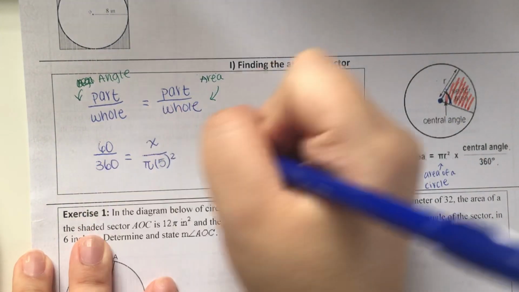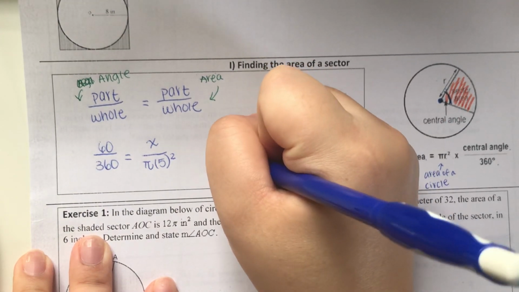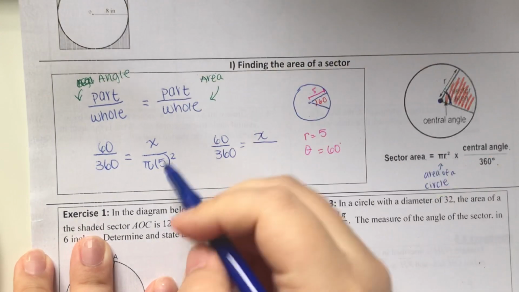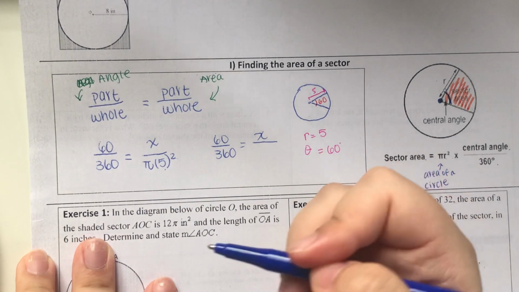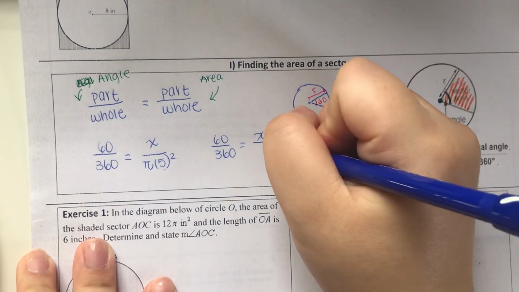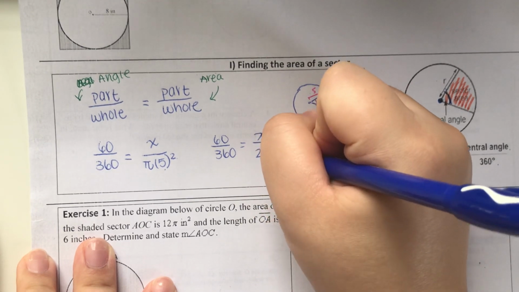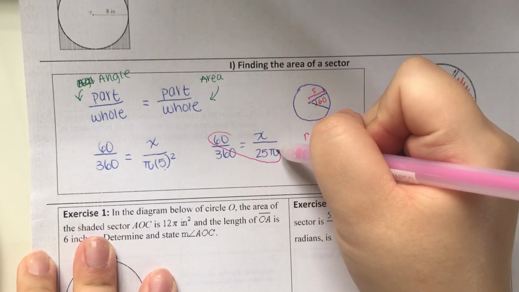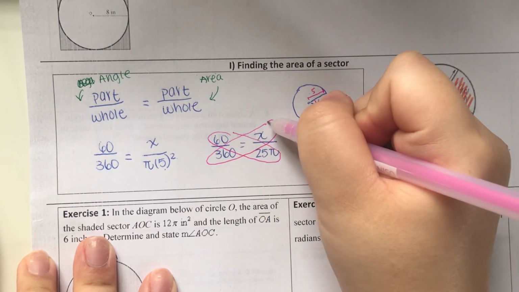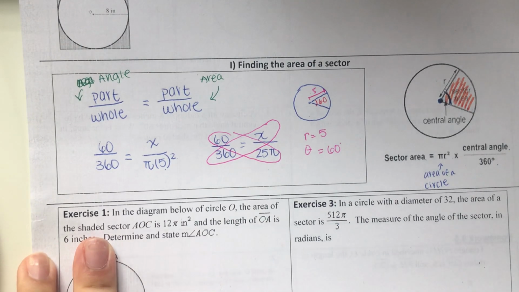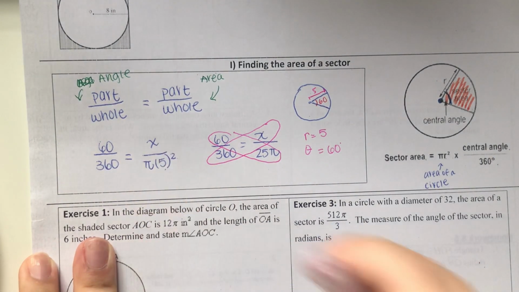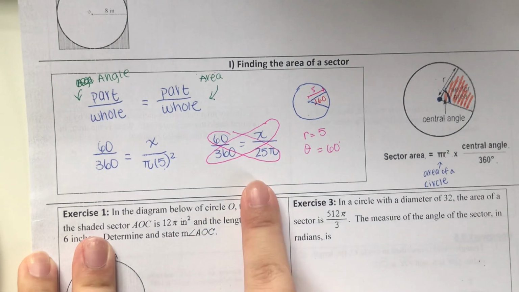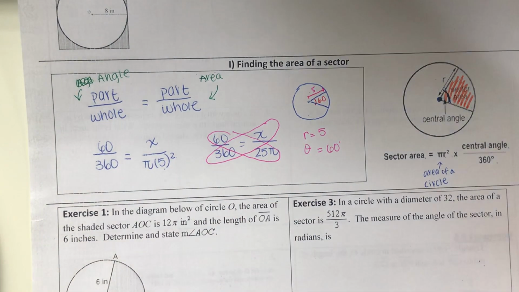So this is saying that 60 over 360 is equal to x over 5 times 5 to the second power, 5 times 5 times pi, which is equal to 25 pi. Then I could cross multiply to find out what x is. Okay, so this is just an example. I'm going to solve a different problem, okay? But this is just an example of how we could substitute the numbers in. You could go ahead and try this one later when I'm finished with today's lesson.